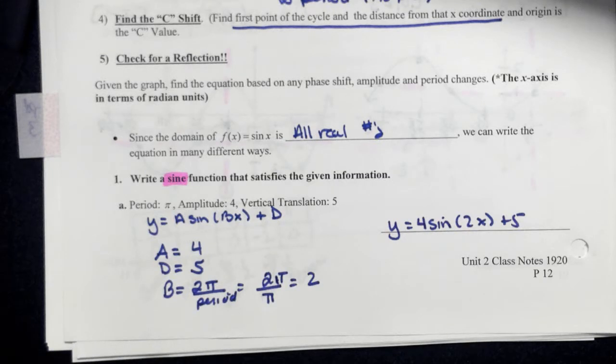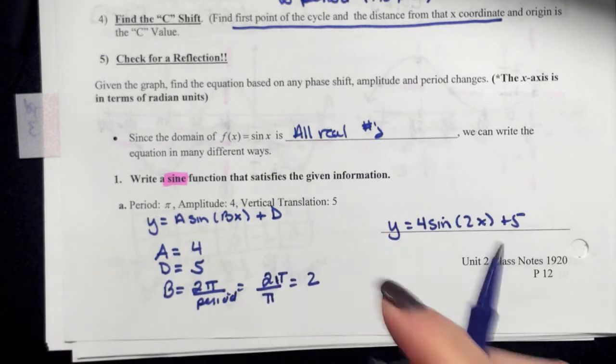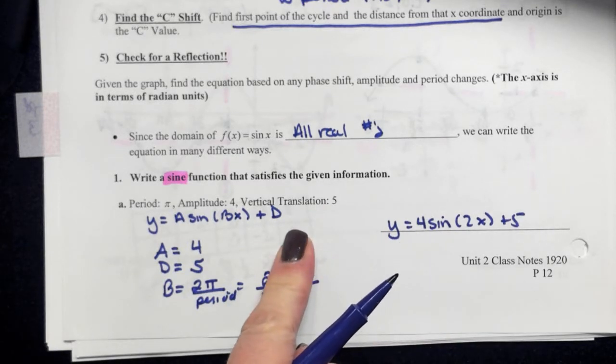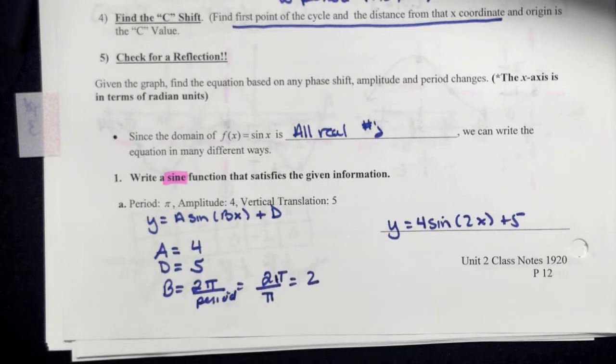So any questions? Again, the big thing is, guys, remember, it's not the period that's in the equation. You have to find the b value. All right, so any questions on how, given this information, you can write the sine function?